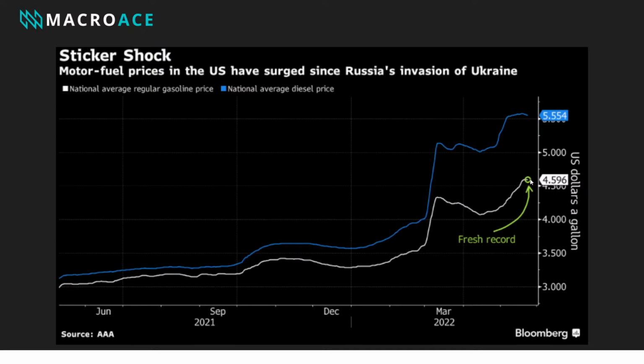So motor fuel prices, as you can see here, are not reaching a new fresh record. The record was reached with the gasoline price at around $4.59 a gallon.